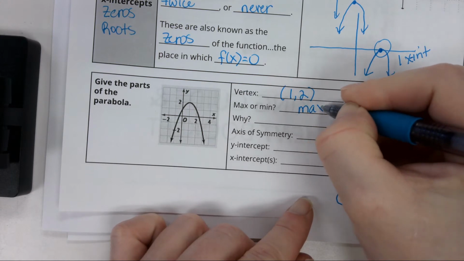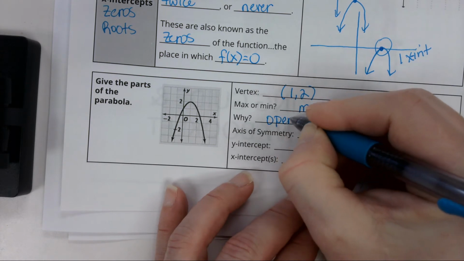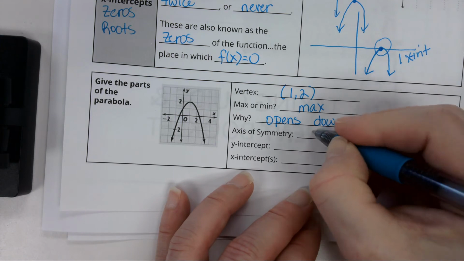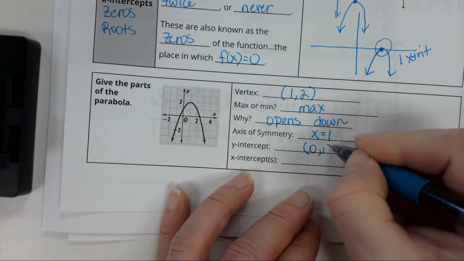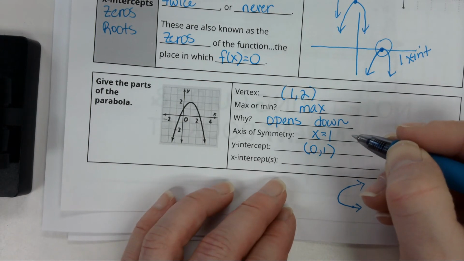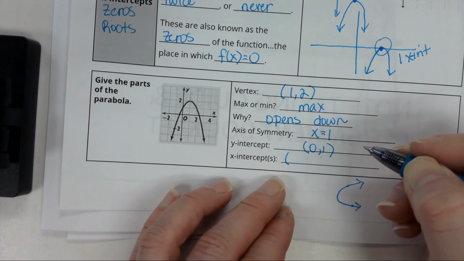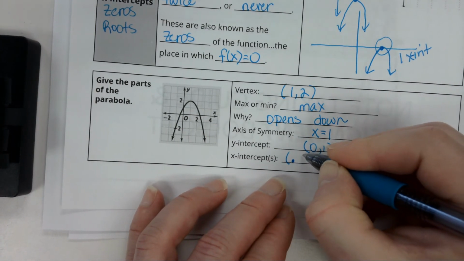For the vertex and the axis of symmetry and the y-intercept and x-intercept, yes, I do. And also for the x-intercepts, you're going to have to approximate, it looks like. I think I know what they are, but I'm not sure.